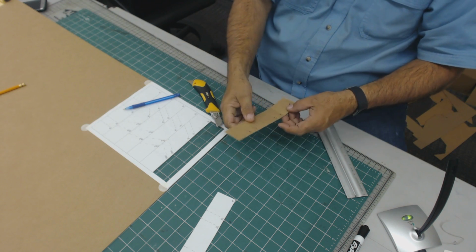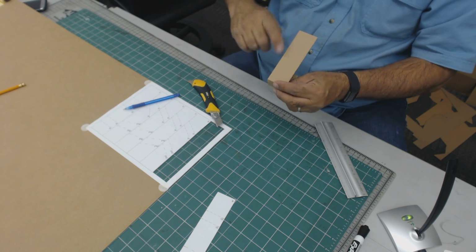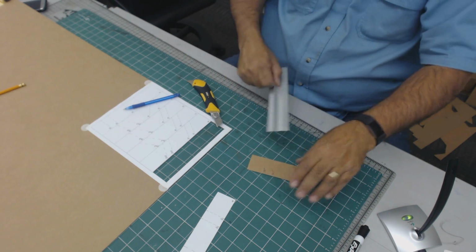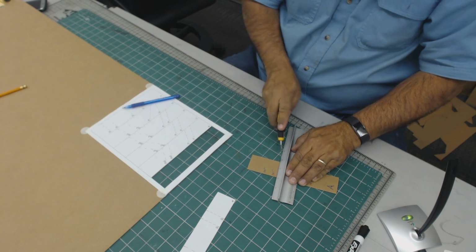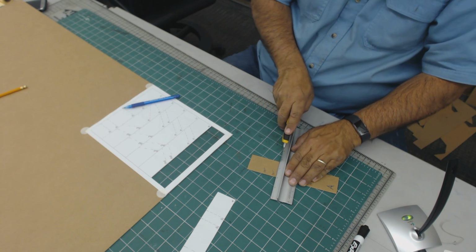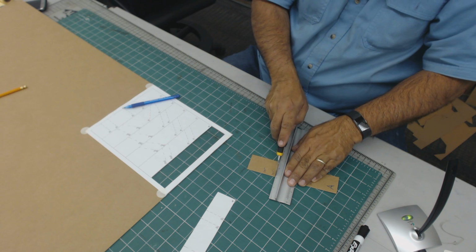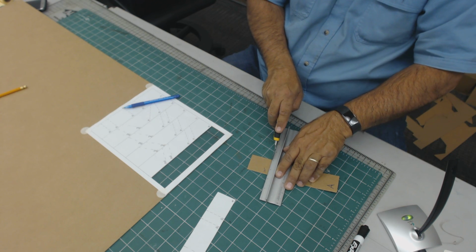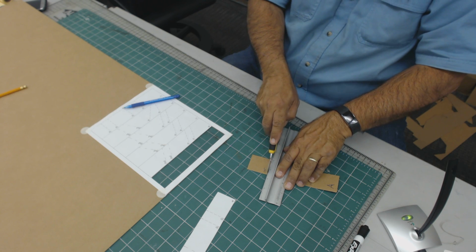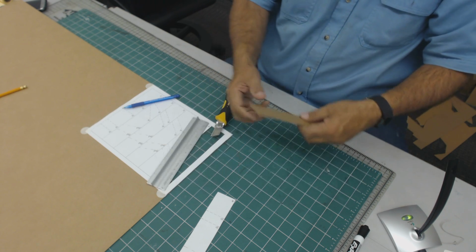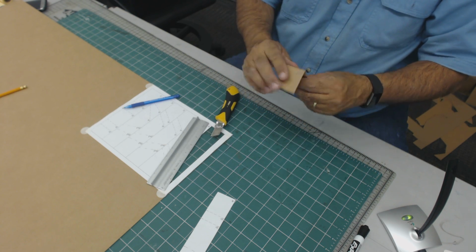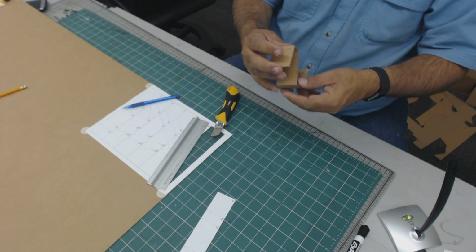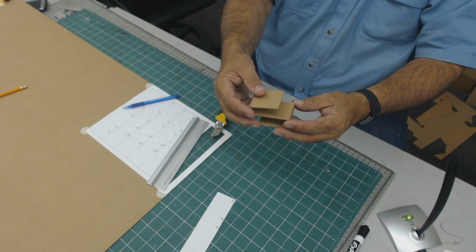Now I have to fold out, which is going to fold the opposite direction, so I'm going to make the creases on this side.